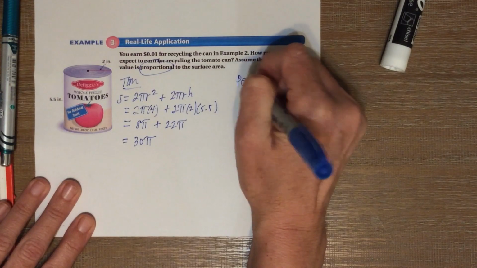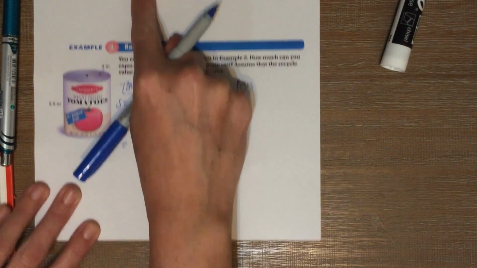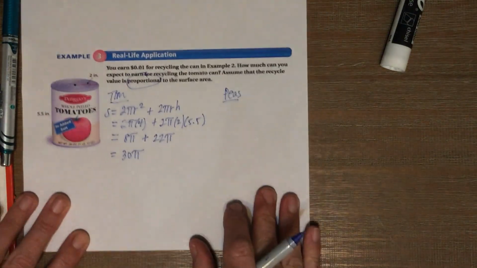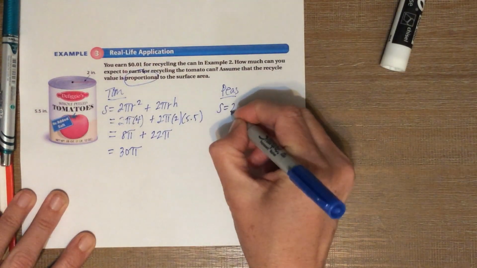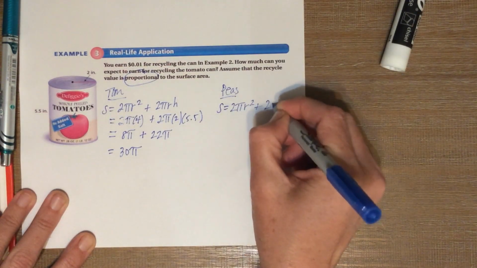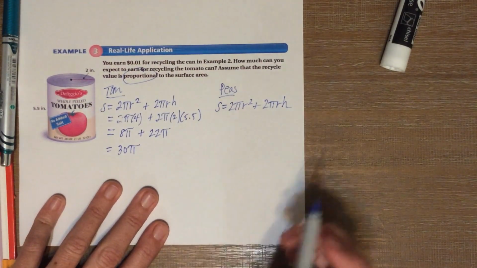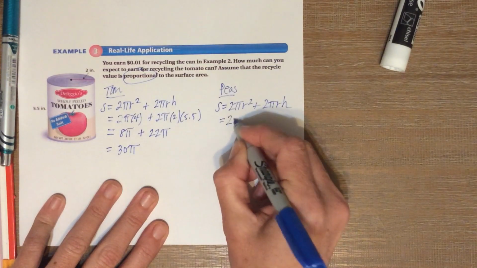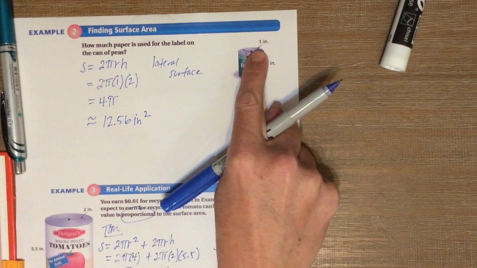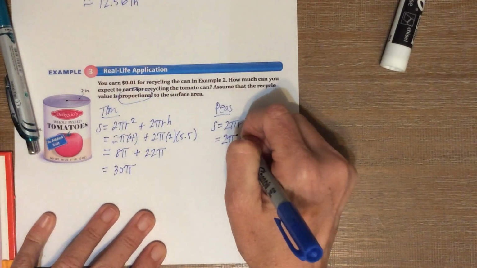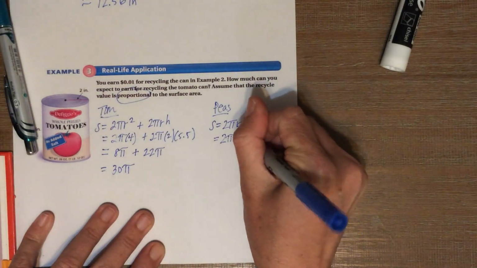So now I'm going to find the surface area of my can of peas, which we've already done part of. We have our lateral surface up here, but now we need to include our bases. So surface area is equal to 2 pi r squared plus 2 pi RH. Bet you guys will have that memorized super quick. Equals 2 pi, again my can of peas were up here. The radius is 1. We know that 1 squared is just 1, so I'm going to put that there.